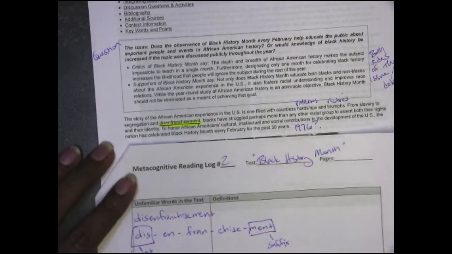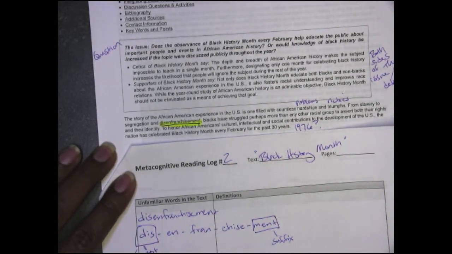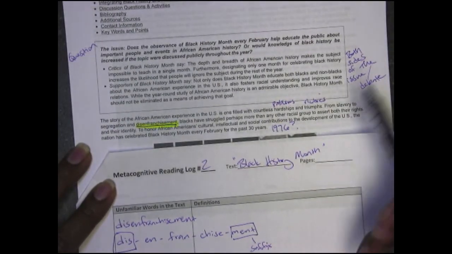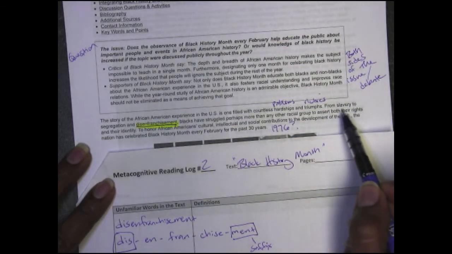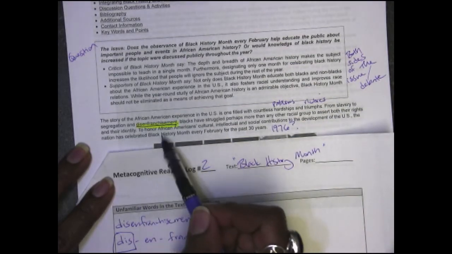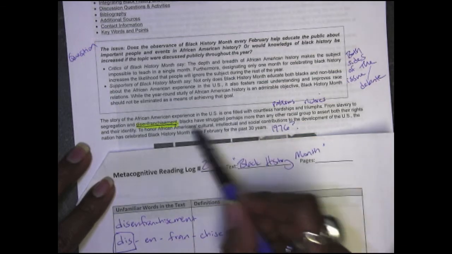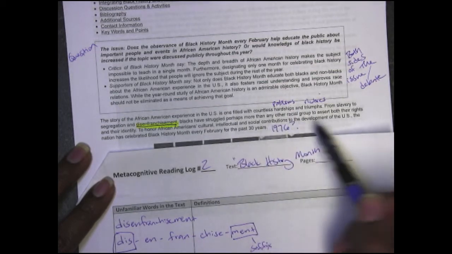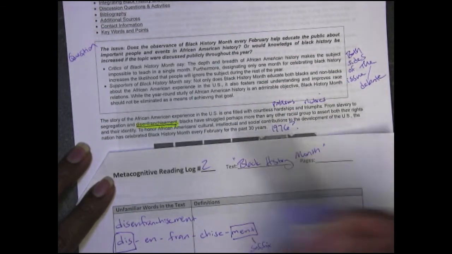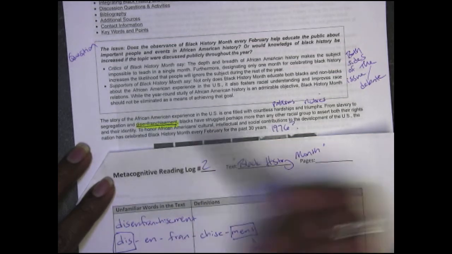We can also look at the context of the word to give us some more information about what it might mean. So let's look at the sentence again. So the text says, from slavery to segregation and disenfranchisement, blacks have struggled perhaps more than any other racial group to assert both their rights and their identity.